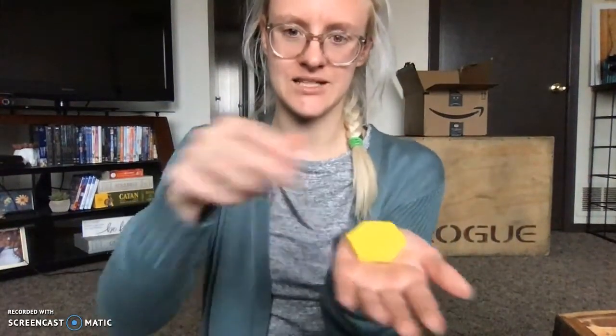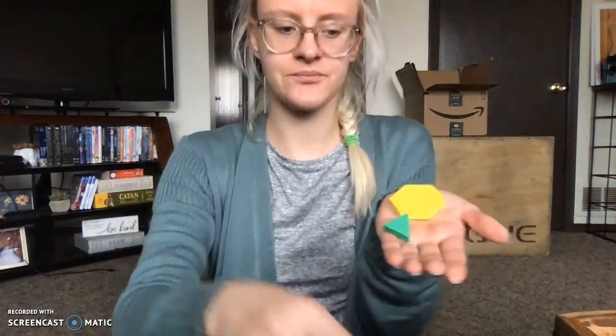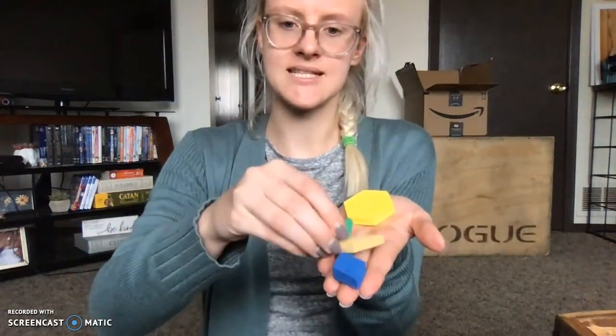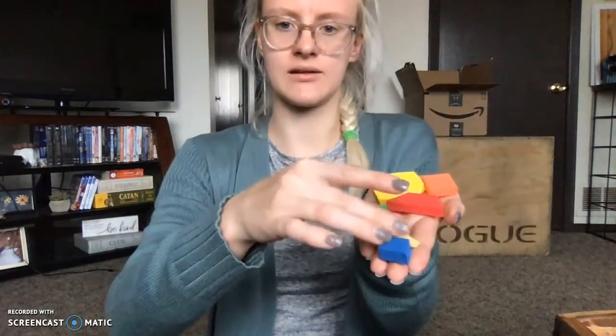So we have lots and lots of shapes. Let me put them on my hand so you can see. We've got a hexagon, a triangle, 2 rhombuses, a trapezoid, and a square.